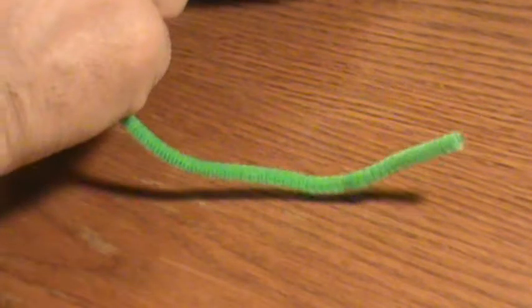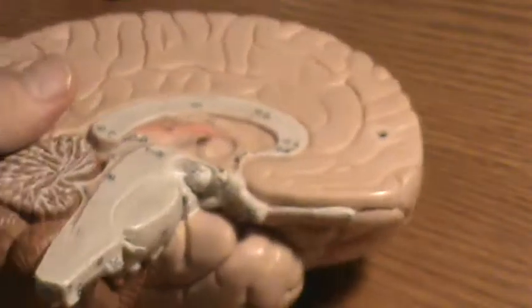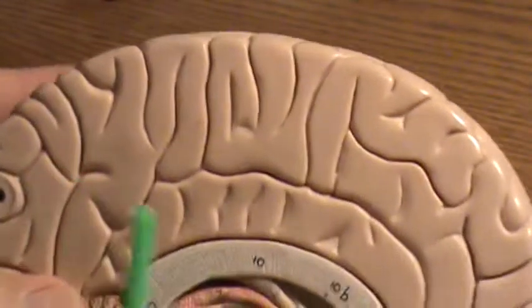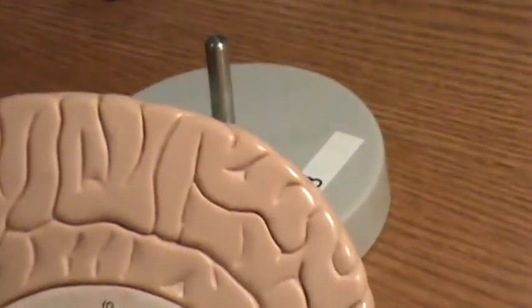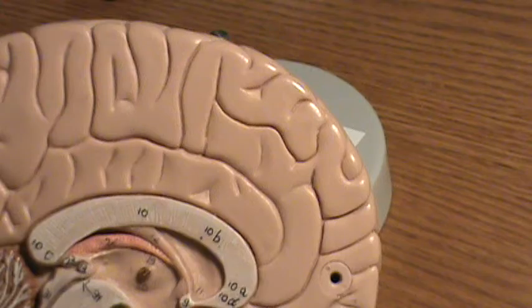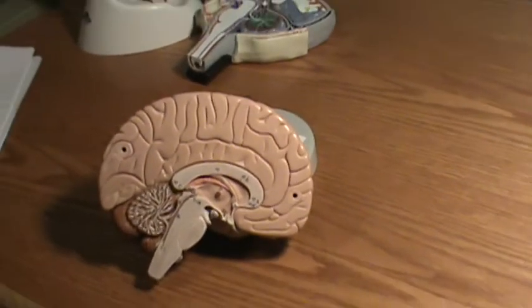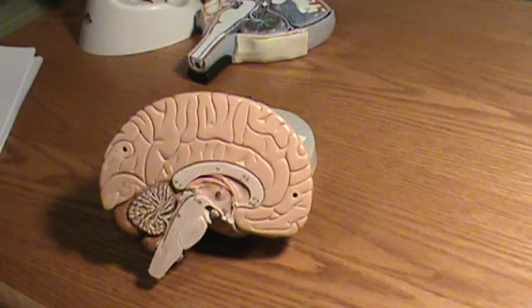So I believe at this point we have indeed covered all of the terms that are on the list of terms for this unit, the brain, and that pretty much ends our discussion of the brain for this week. Next time, we are going to use the same model and we are going to examine the cranial nerves that emanate from the bottom of the brain.